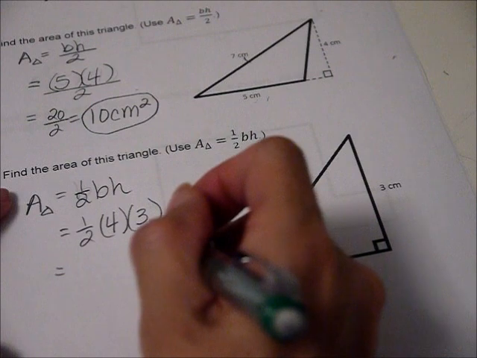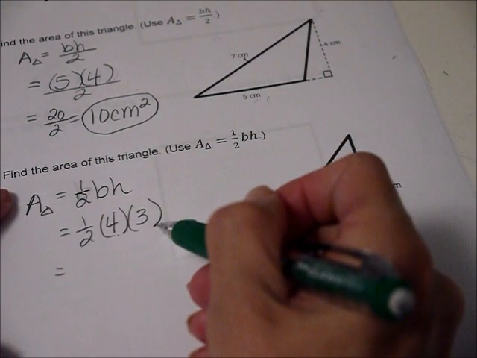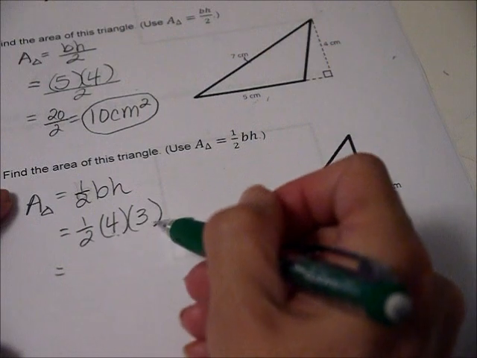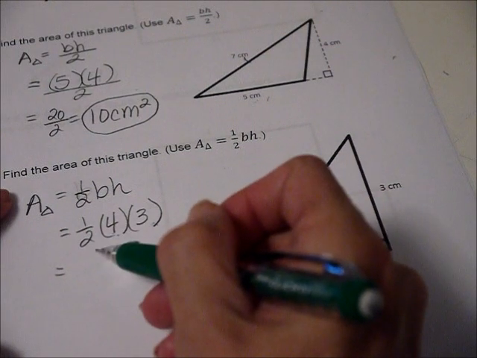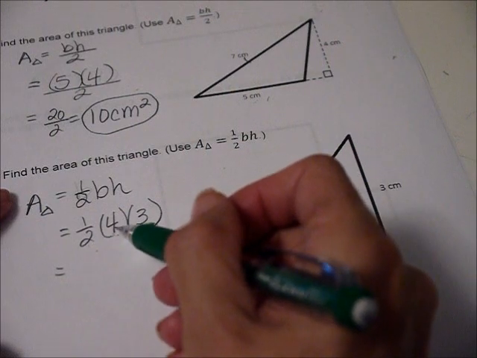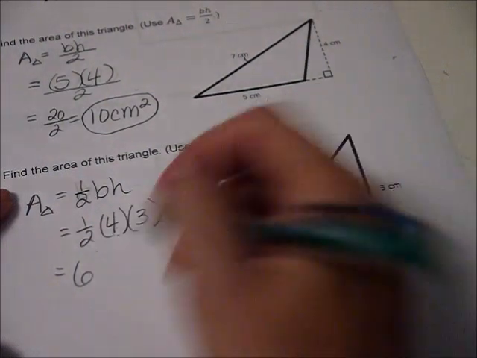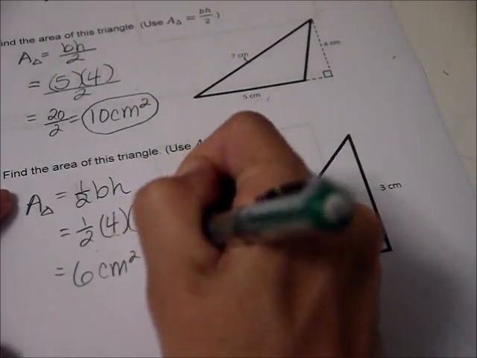So 1/2, 4 times 3. Now you can always do 1/2 of 4 is 2, multiply that by 3 is 6. Or you could do 4 times 3 is 12 and divide by 2, or 1/2 of 12 is 6. So sometimes I do a half of what's right here. 1/2 of 4 is 2, times 3 is 6 centimeters squared.